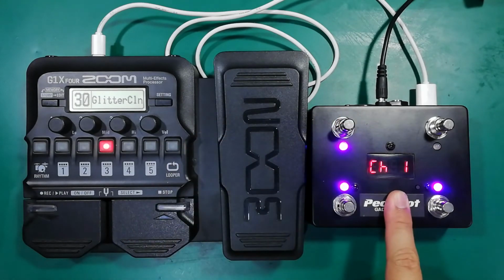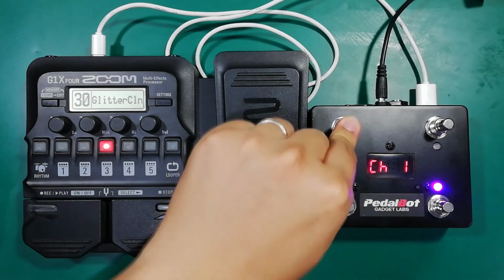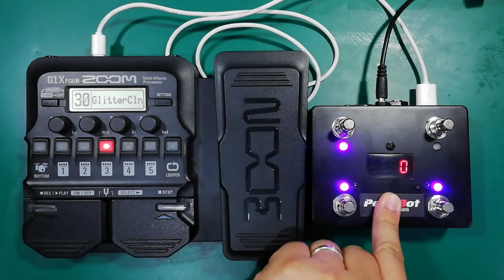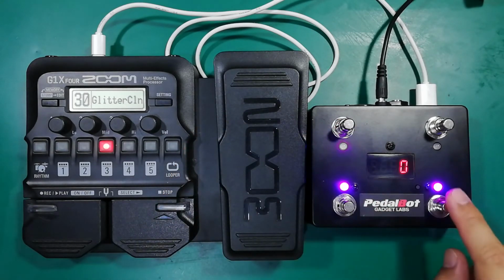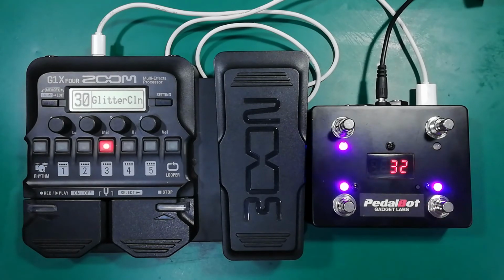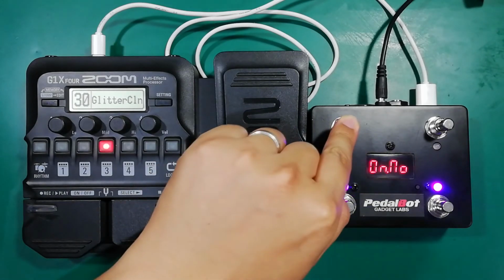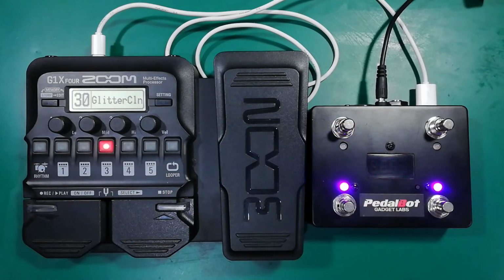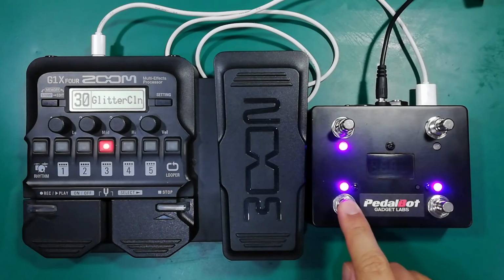Check if the channel is set to 1. Then move to the next parameter, which is the CC number. Use the lit switch to change it to number 32. Then move to the next parameter, the on value. To match our example, we need to set it to 1, which is bank 2 on the Zoom G1-4.